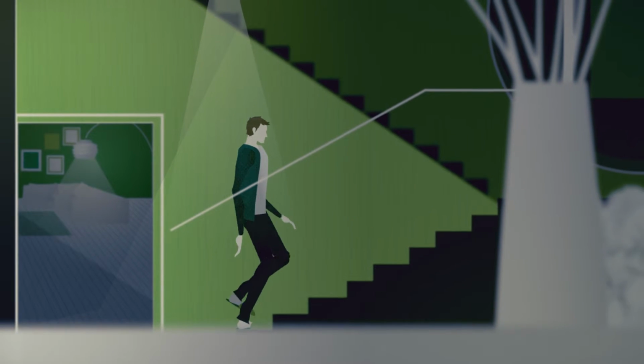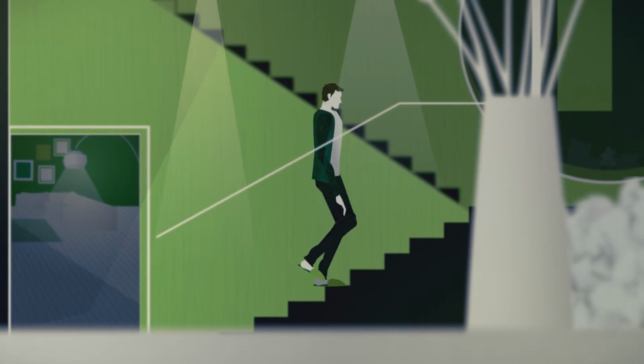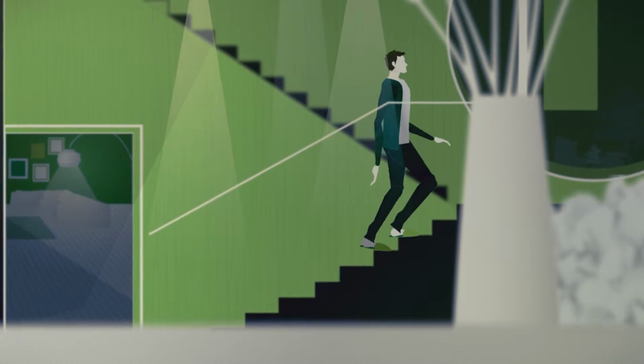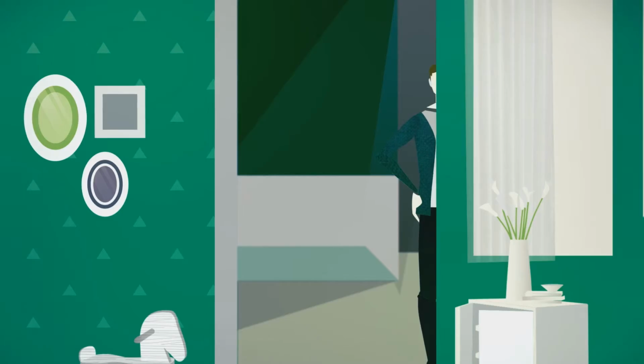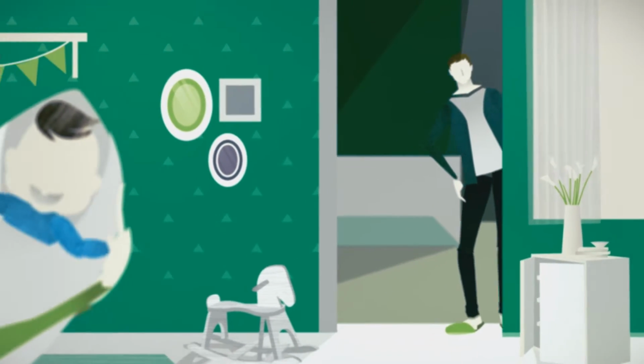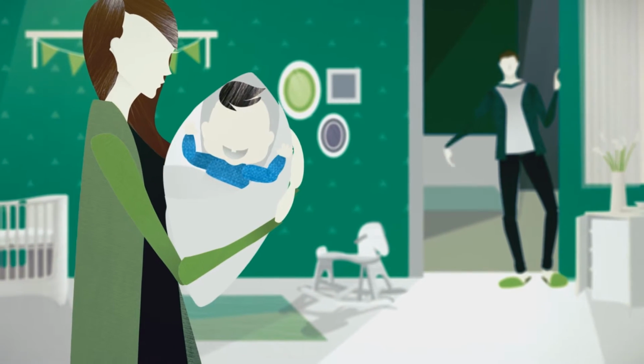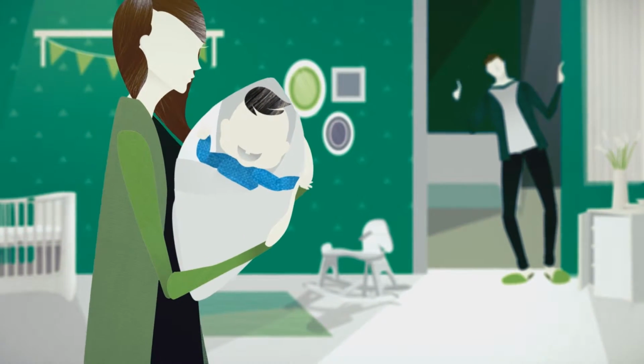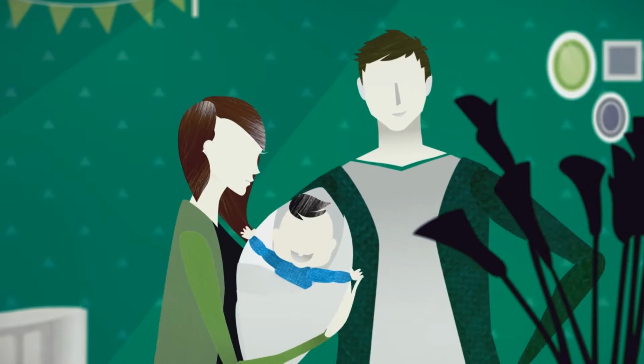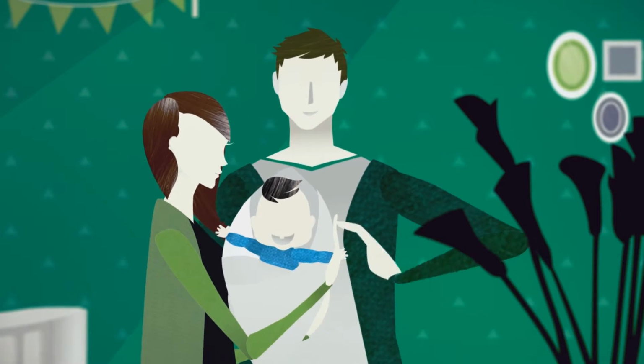The occupancy sensor, which has been installed up the staircase, activates the light upon sensing Mr. Smith's movement. Thanks to the soothing music, the baby settles down. Wiser Home Control keeps the environment calm until Funny Daddy arrives and the baby starts laughing.